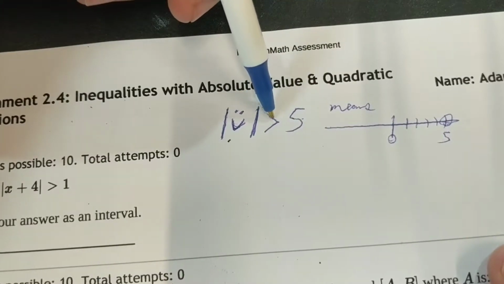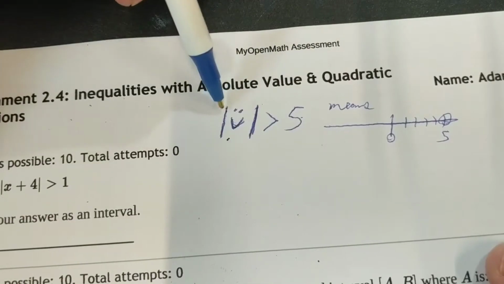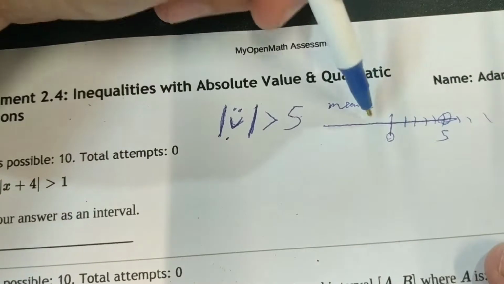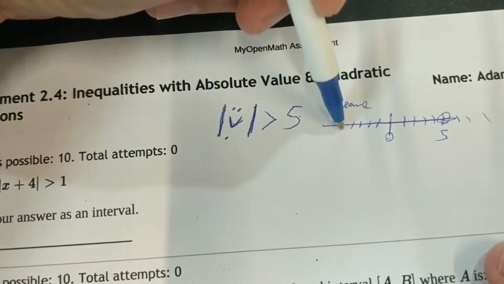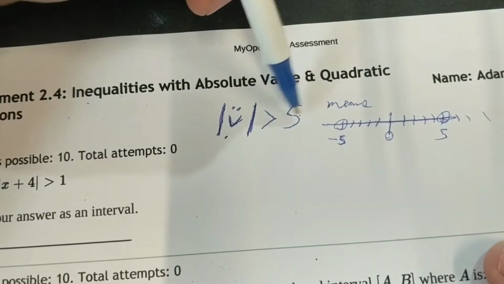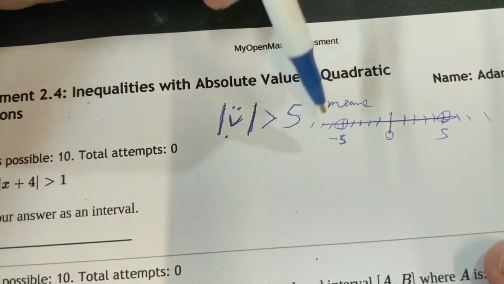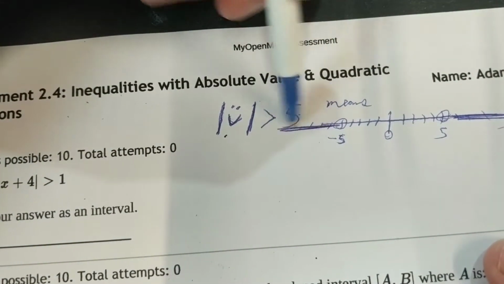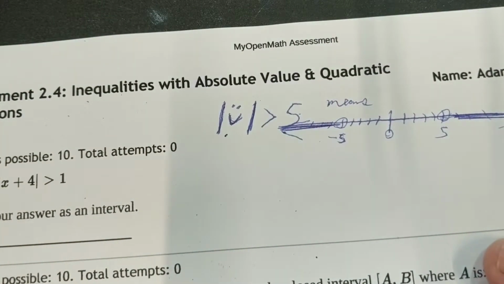If I say the absolute value is greater than 5, that means it's either 6, 7, or 8, or it's 1, 2, 3, 4, 5. Here's the other 5 that also gives you an absolute value of 5, and -6, -7, -8. Either direction, these things both have absolute values that are greater than 5.